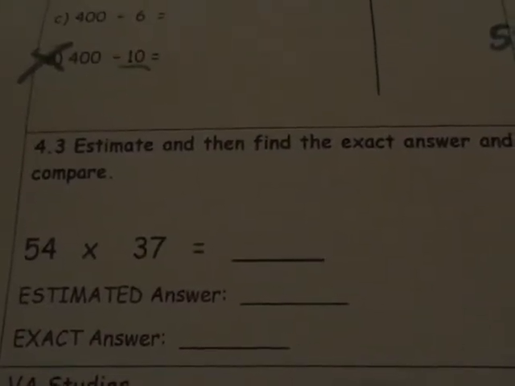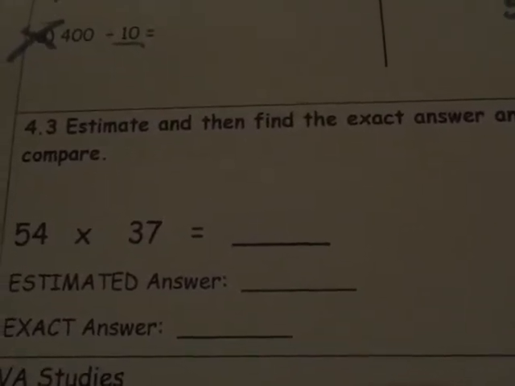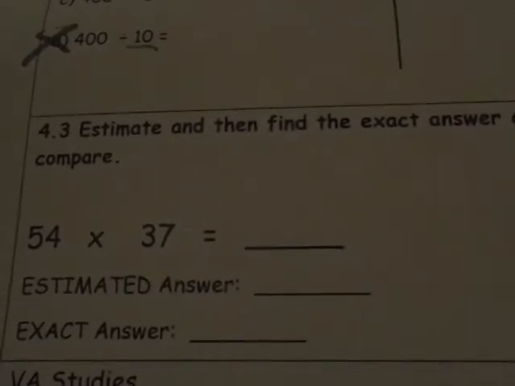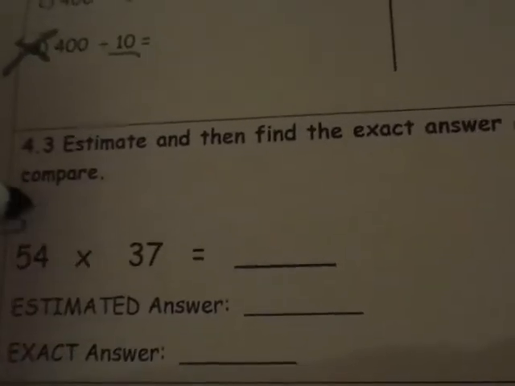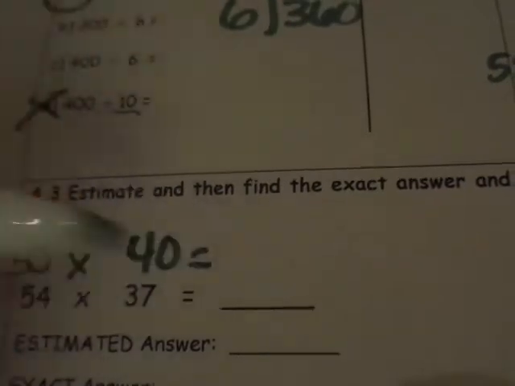Next question. It says estimate and then find the exact answer and compare. So it's asking us to do both of these because estimating helps make our lives easier and we can find the answer quicker, but let's see how close our estimated product is to our exact answer. So let's estimate. 54 estimated would be closest to 50. 37 estimated would be closer to 40.